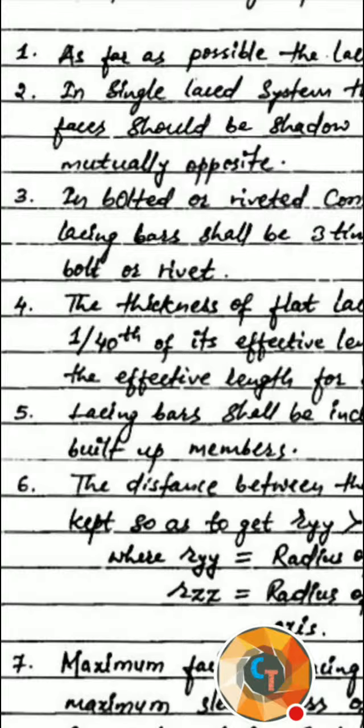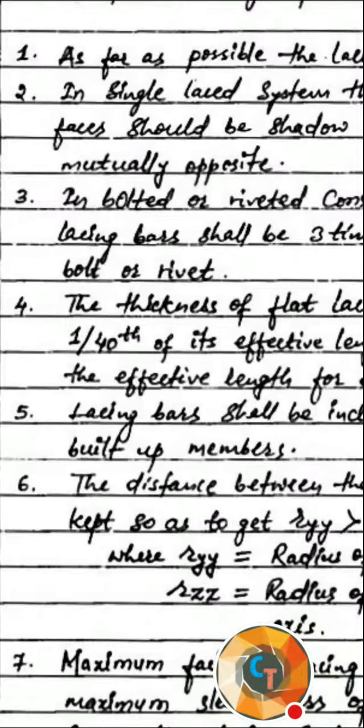So for example, if we are using a 20 mm bolt, the total width of the lacing bar should be 3 times 20, that means 60 mm. 60 mm should be the minimum width of the bar. Third point we are discussing, right? Is it clear?